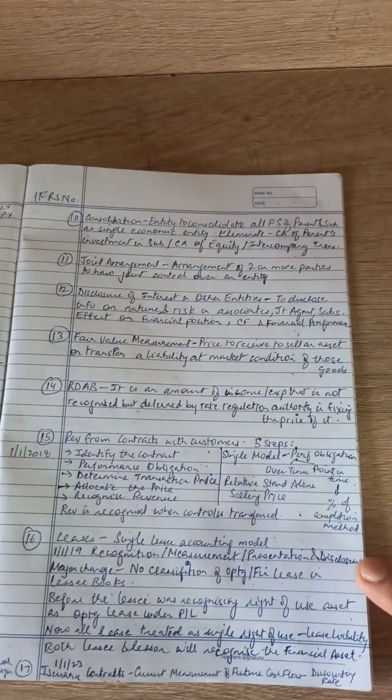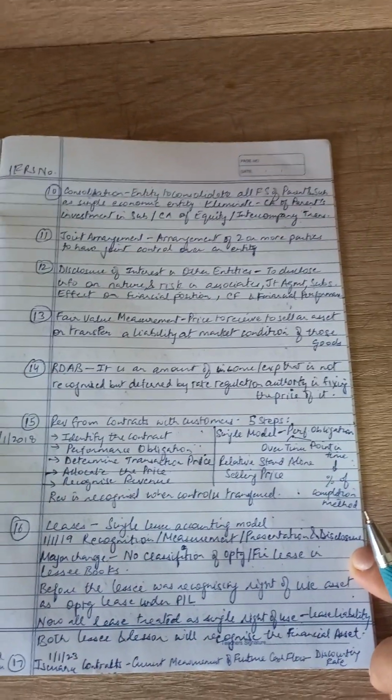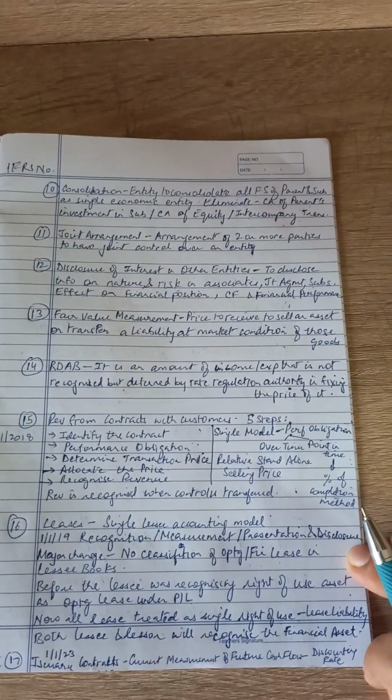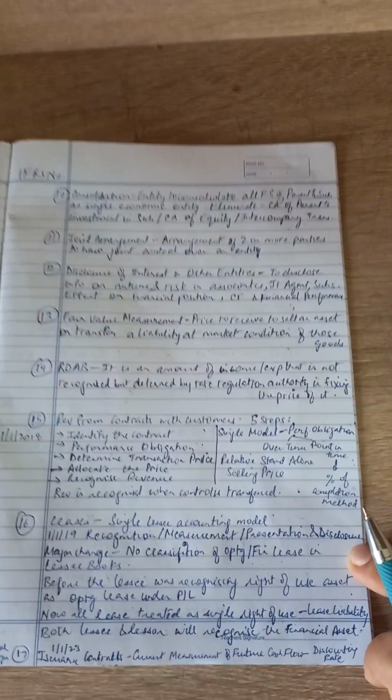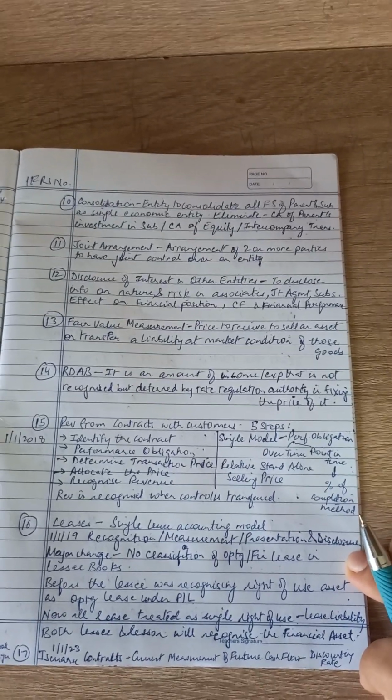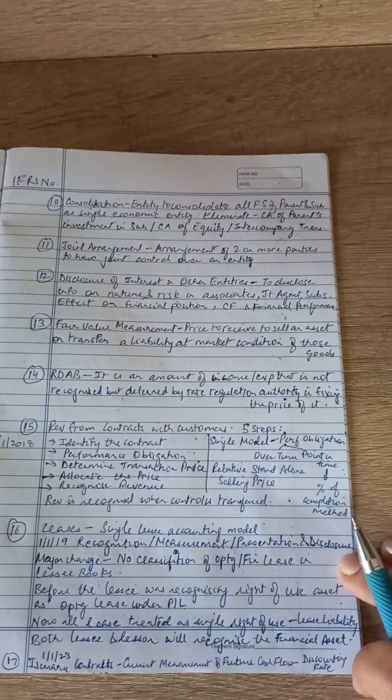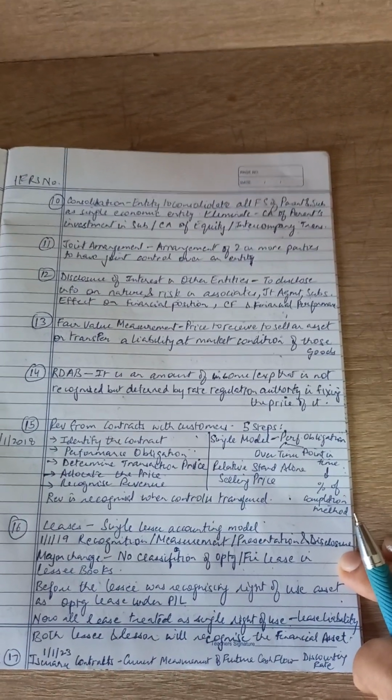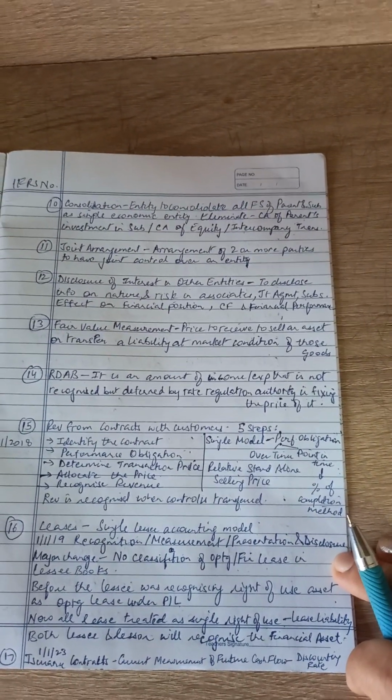This particular IFRS is also very important in terms of leases, but the major change, as we spoke, is mainly on the classification and how you are going to recognize the right of use of asset.